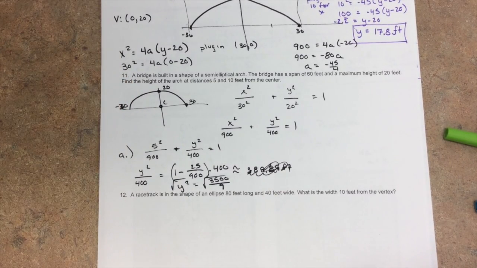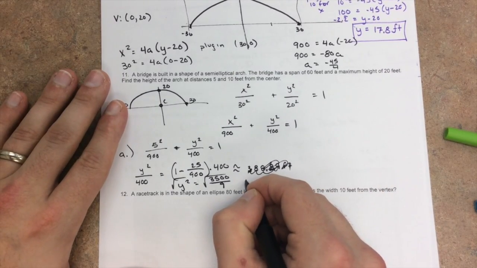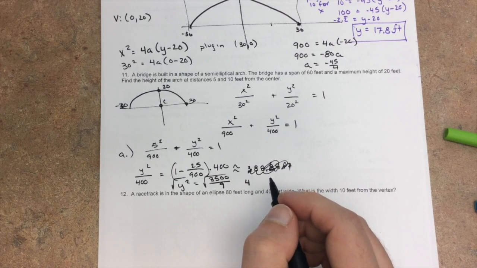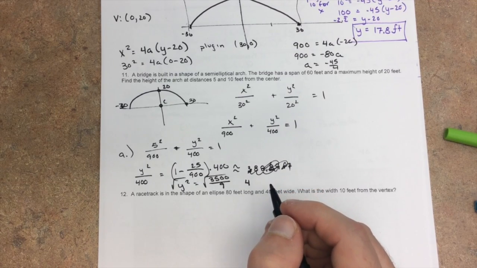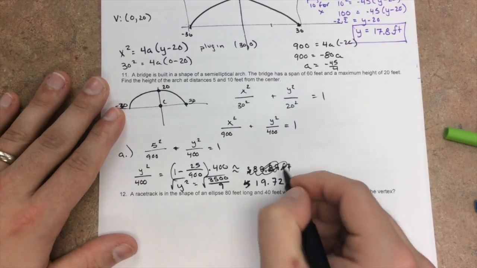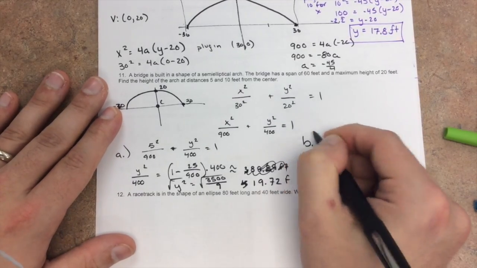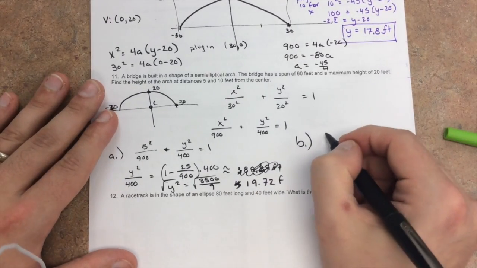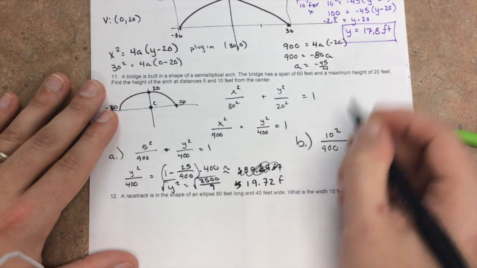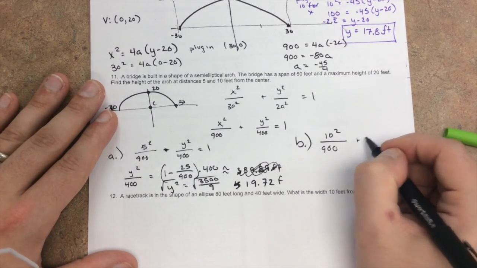So the square root of that answer is 19.72 feet.